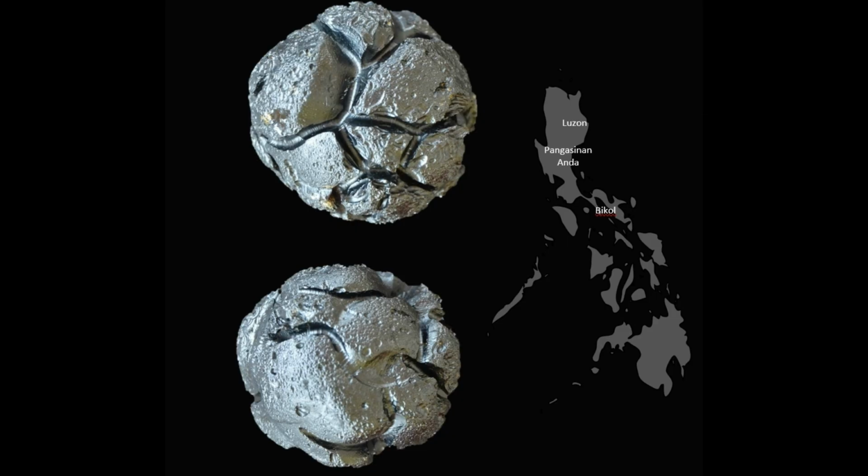Chapter 02 is about Philippine tektites. They look different than other tektites in Southeast Asia. Some spheres have wide grooves on their surfaces, with elevated areas in between. Some are named after their locations like Bicol, Anda, and Pangasinan.